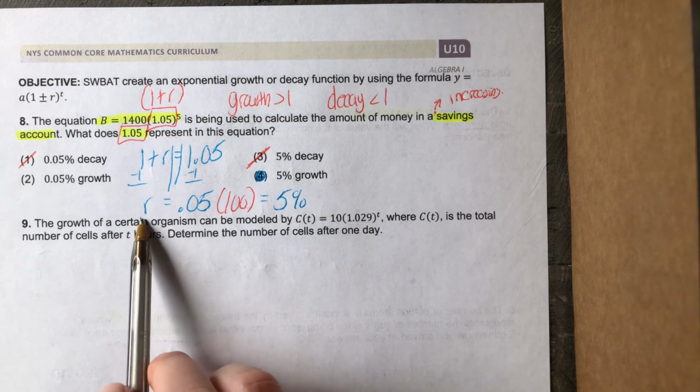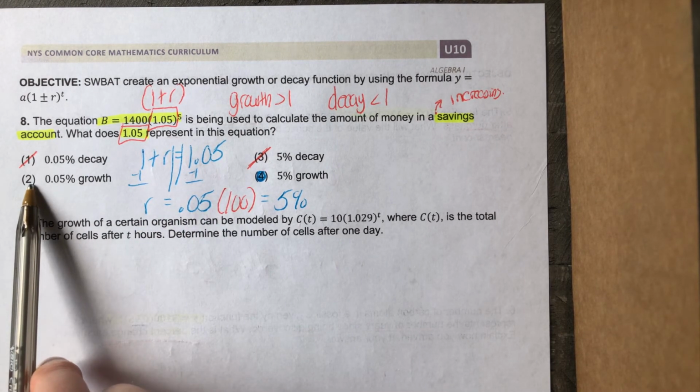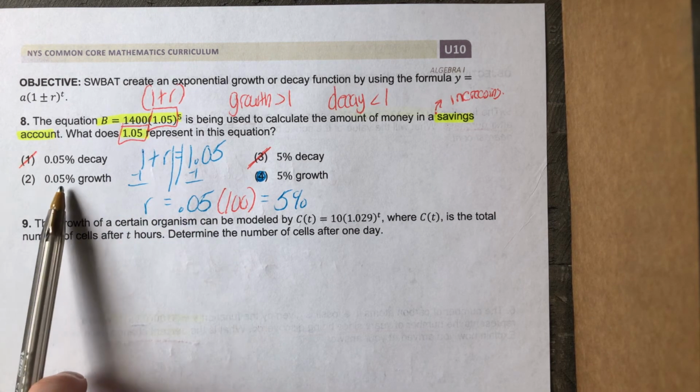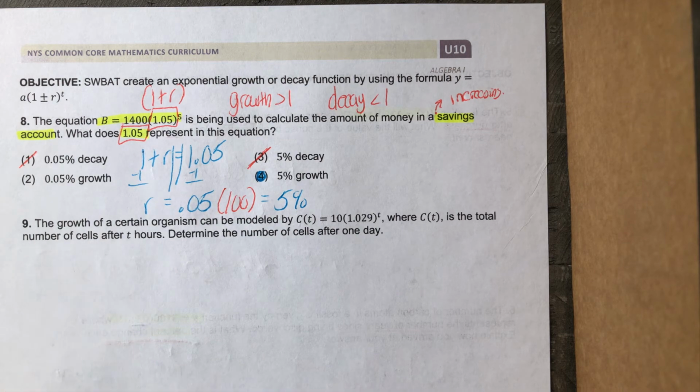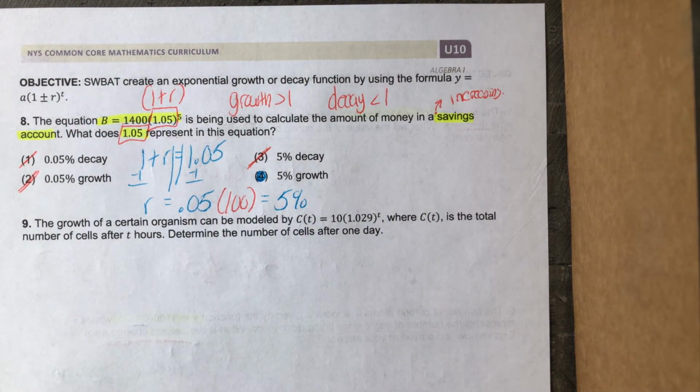As soon as you get R as 0.05, I could have eliminated 2 immediately because this is a decimal and they forgot to change it to a percent. They kept it. And we know that's got to be wrong. So it was definitely not going to be 2. It had to be 4.